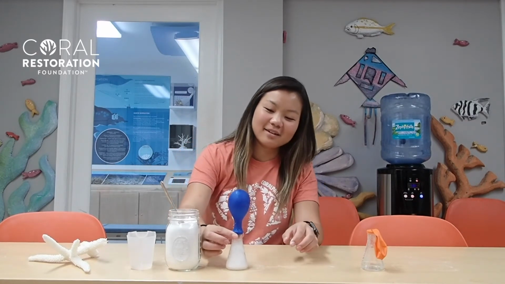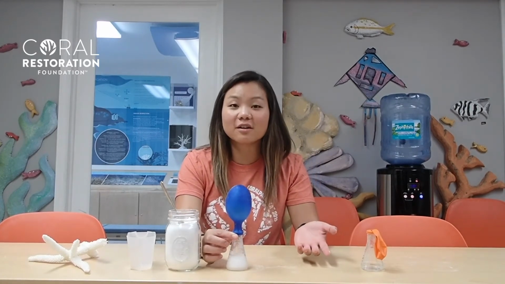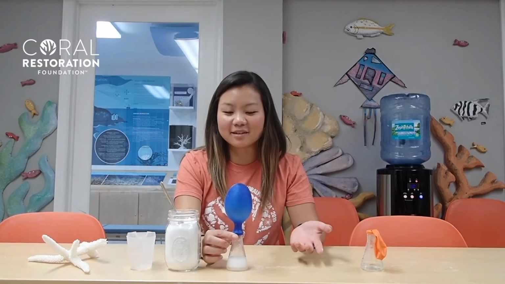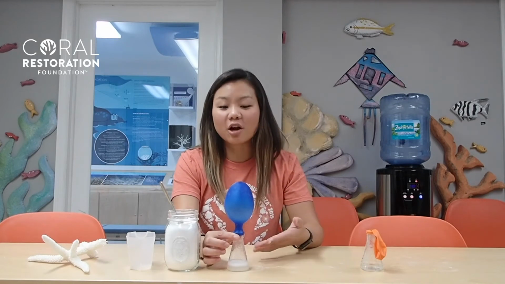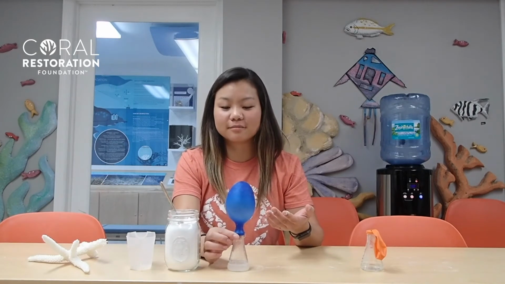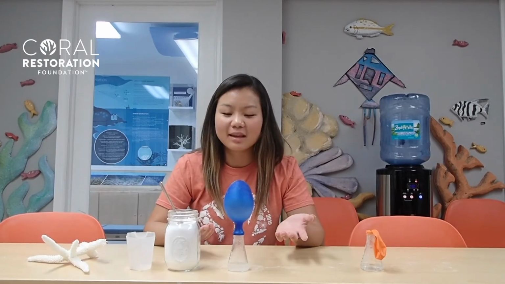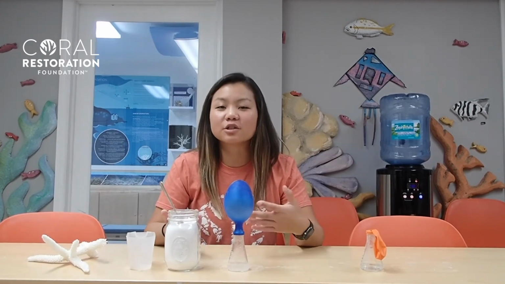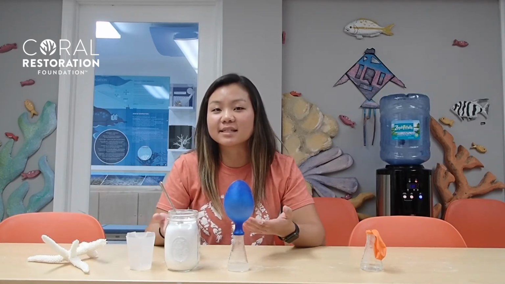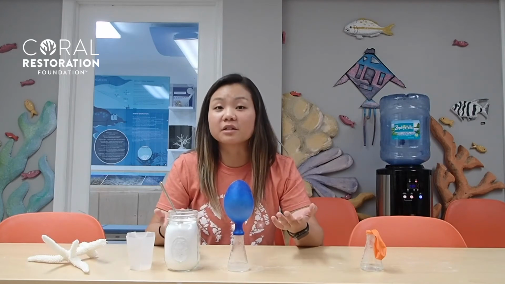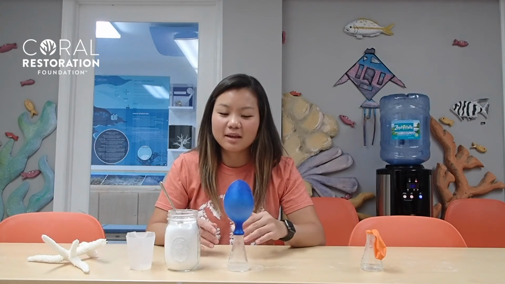Now what's happening here is the baking soda is reacting with the vinegar and creating a gas called carbon dioxide. The longer the reaction happens, the more carbon dioxide is entering the balloon. Now let's pretend that this balloon is our Earth's atmosphere. Chemical reactions all around the world, such as those from burning fossil fuels, release carbon dioxide and other greenhouse gases into the atmosphere. When the atmosphere gets full, the carbon dioxide is absorbed into our oceans.